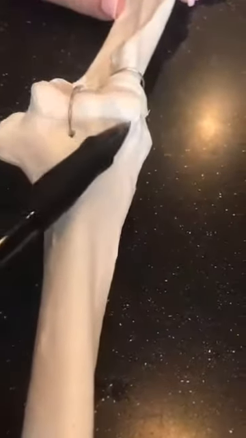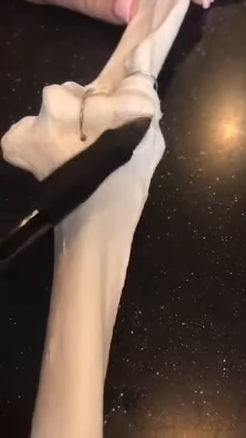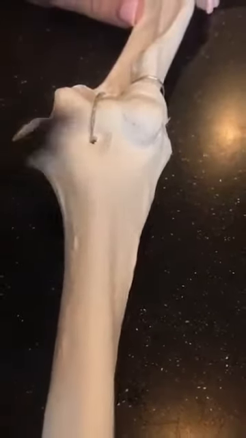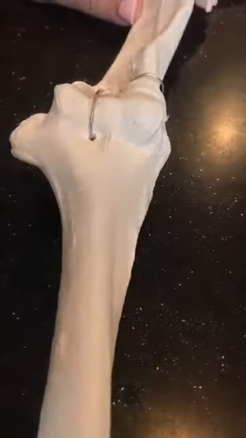And then over here on the medial side, we have the, no, that's the lateral side. Sorry, lateral side is the capitulum. So the capitulum looks like a ball, and the trochlea are these two notches right here.